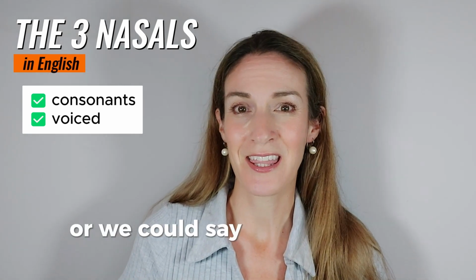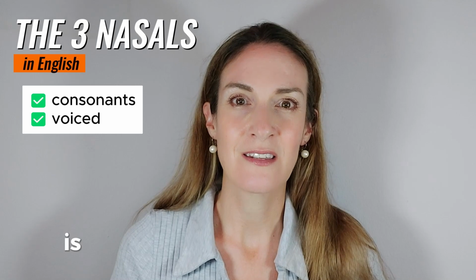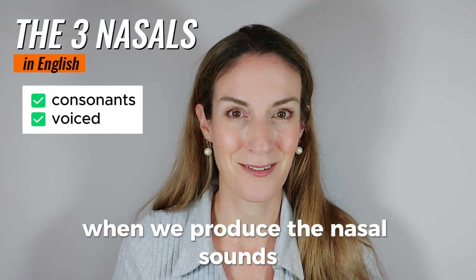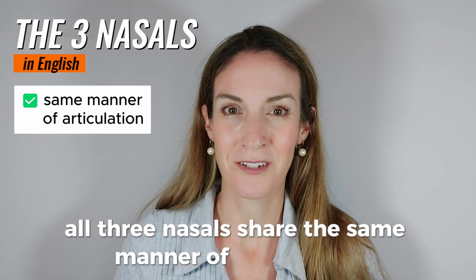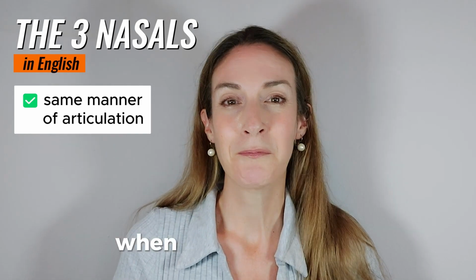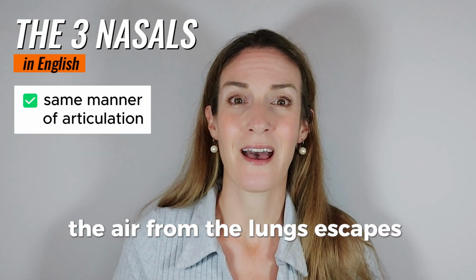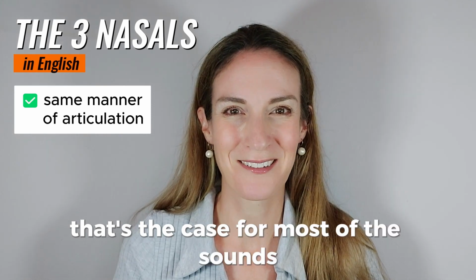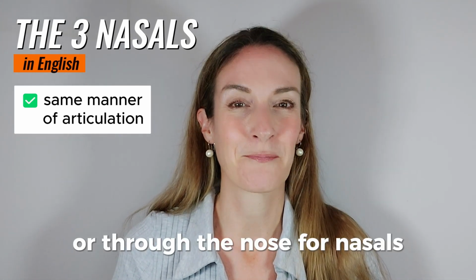Or we could say that the vocal tract, also called the vocal cavity, is used as a resonance chamber when we produce the nasal sounds. All three nasals share the same manner of articulation. When we form sounds, the air from the lungs escapes either through the mouth, that's the case for most of the sounds, or through the nose for nasals.